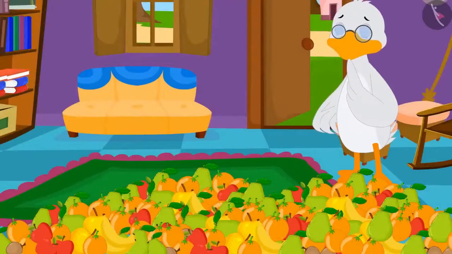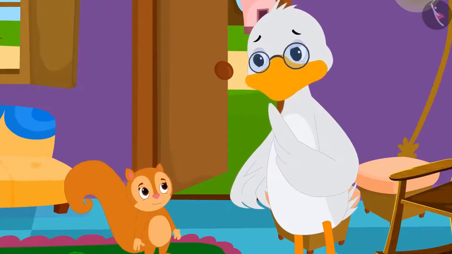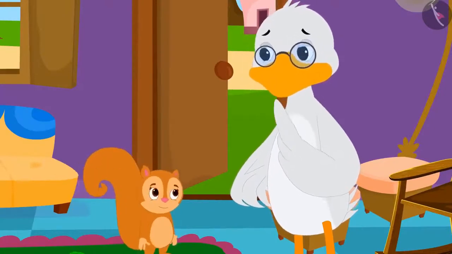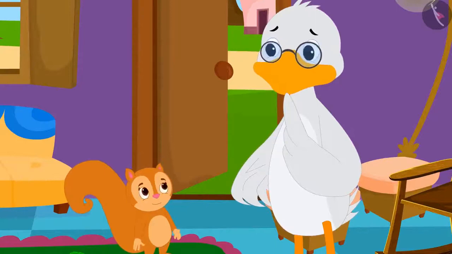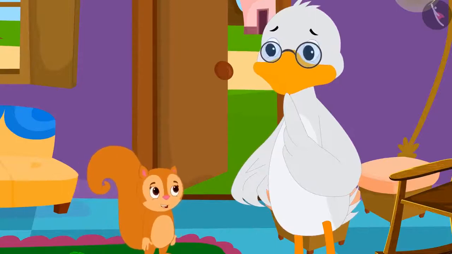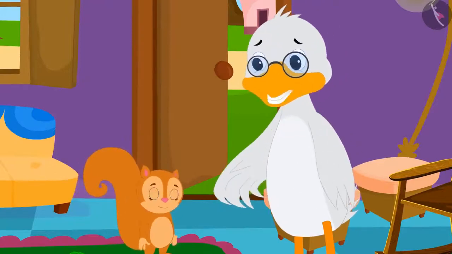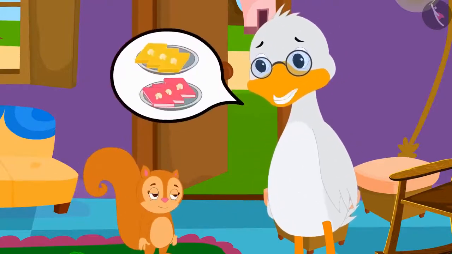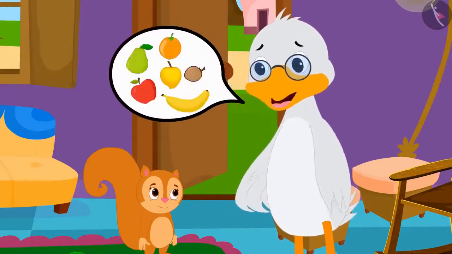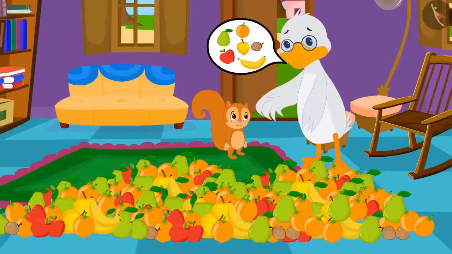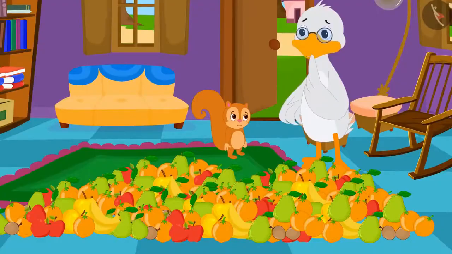But what is this? Uncle looks upset. Chanda has come to Uncle's house to help him. Seeing Uncle upset, Chanda asked him, Uncle, why are you so upset? Uncle told Chanda, I have to make delicious barfi for the guests. But there are so many fruits here that I cannot understand which fruit has the maximum quantity among all of these.